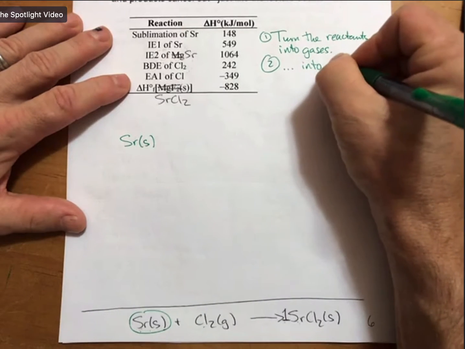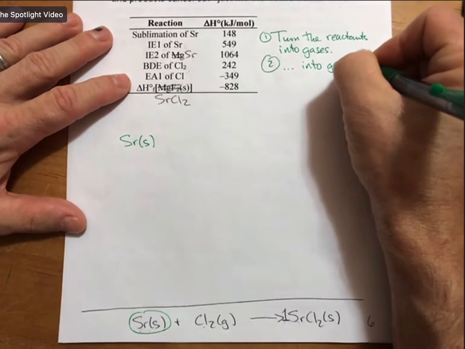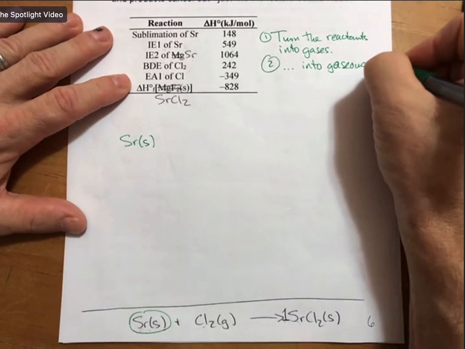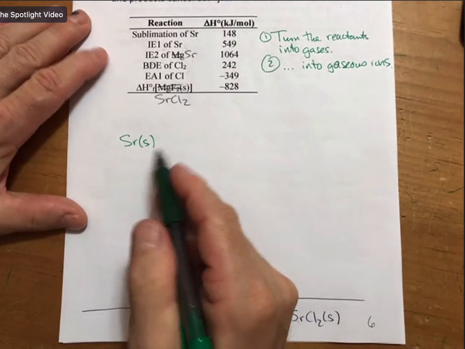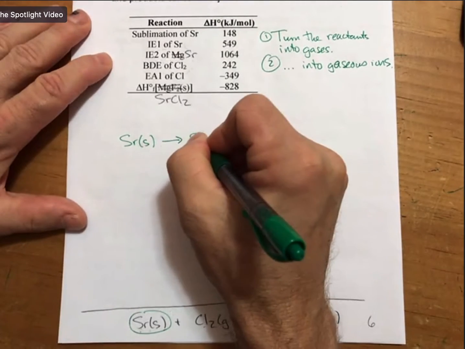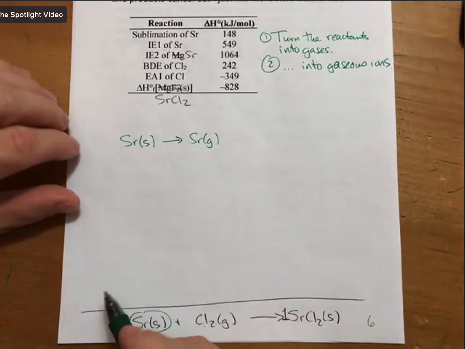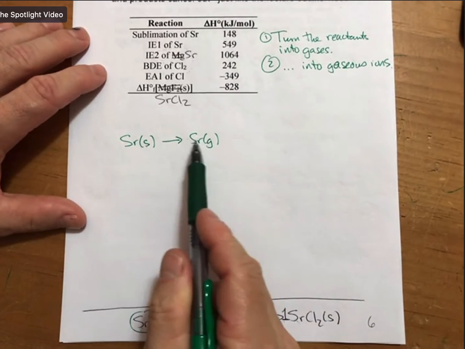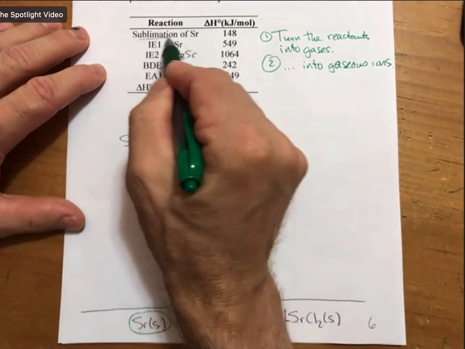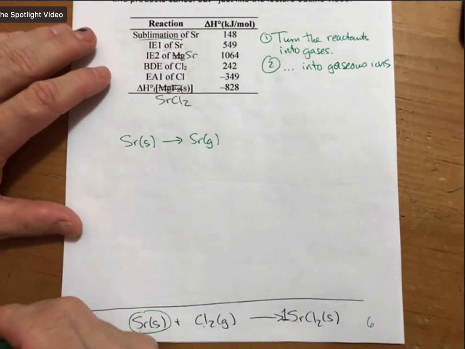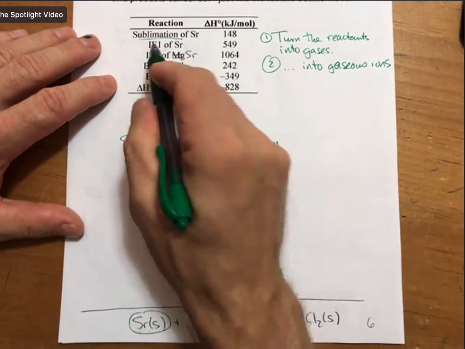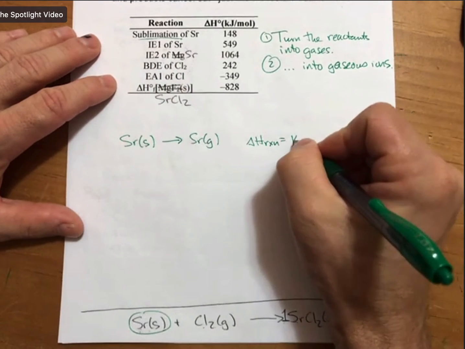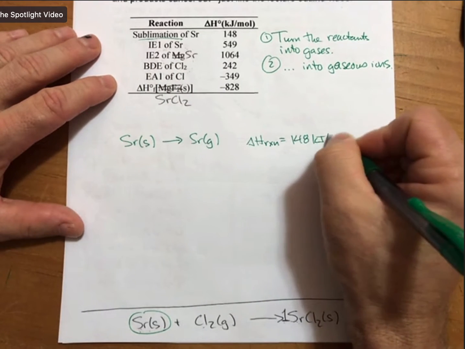And so strontium starts as a solid, so we'll turn it into a gas. Going from a solid to a gas is called sublimation. And delta H reaction for the sublimation process is 148 kilojoules per mole.